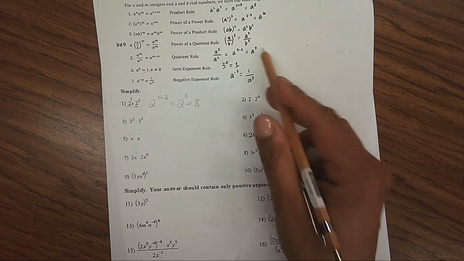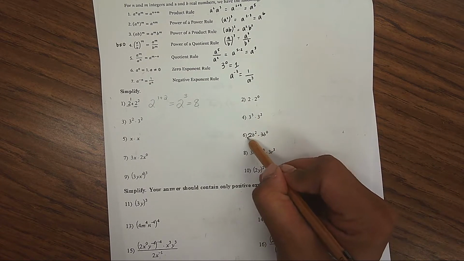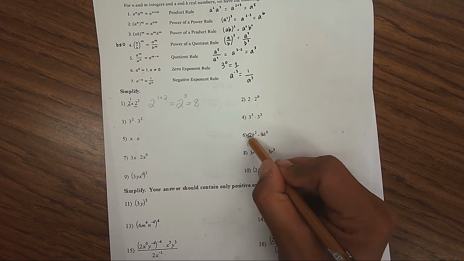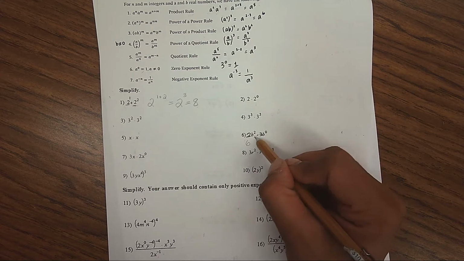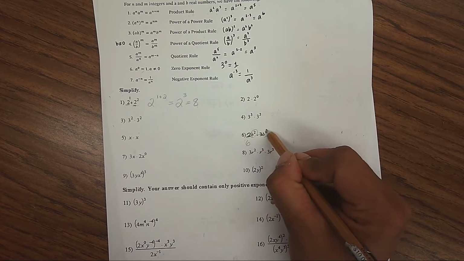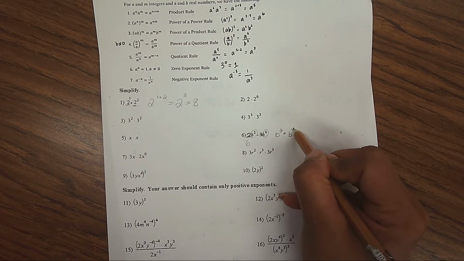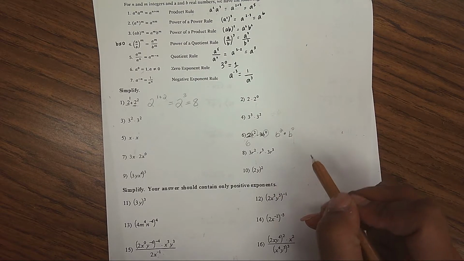We're not following the exponent rules. The 2 does not have an exponent next to it. The 3 doesn't either. 2 times 3 is 6. So multiply the numbers normally. And now let's do b squared times b to the 0. I'm going to write it here all by itself. B squared times b to the 0.